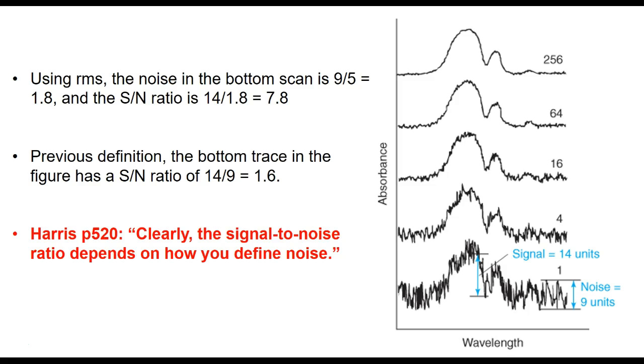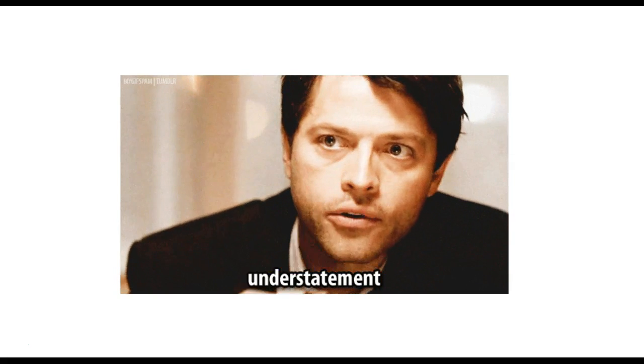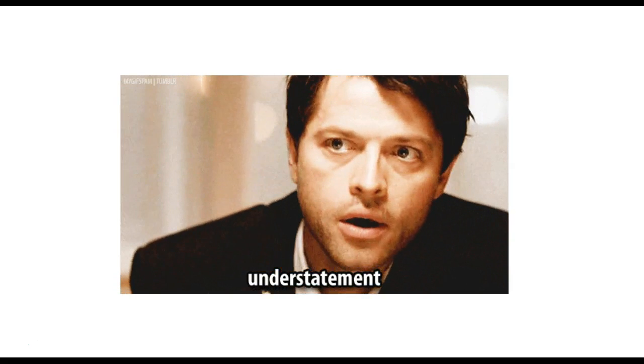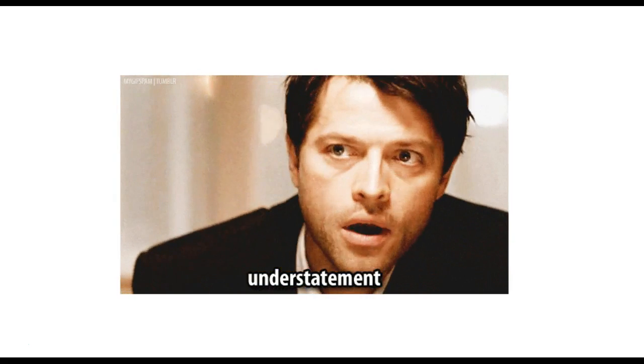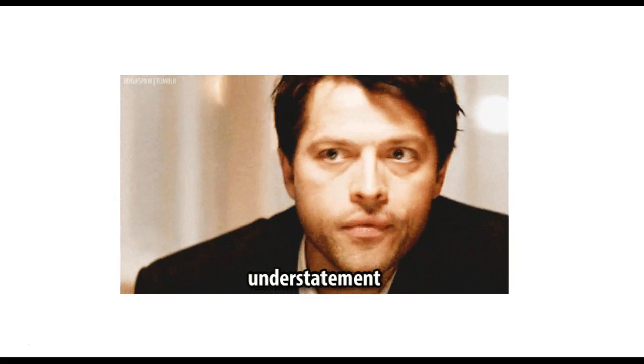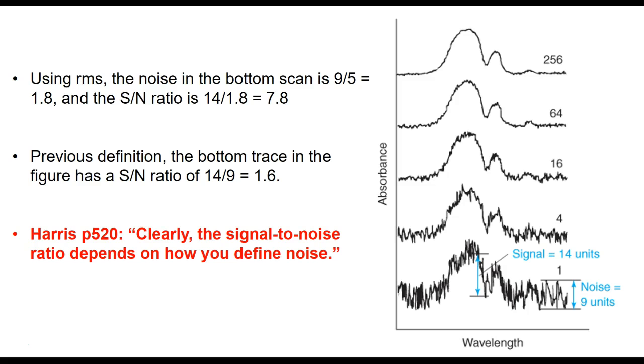Well, Harris says, hey, clearly the signal to noise ratio depends on how you define noise. And I say, that's a huge understatement. You've really got to nail it down and be consistent. Again, look at that data. I look at that bottom graph and I don't see a signal. You don't see a signal confidently. I'm seeing hints of it at 4, but by 16, by 64, I'm feeling very good that that's a signal.